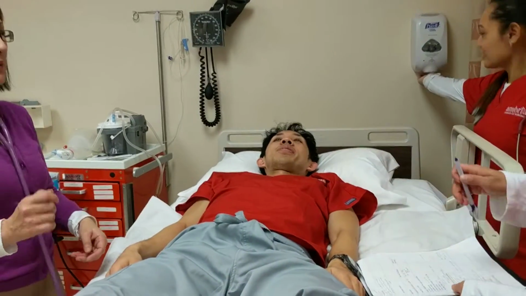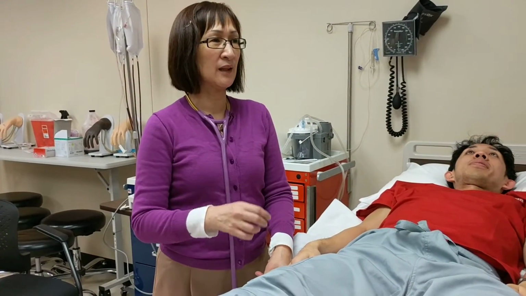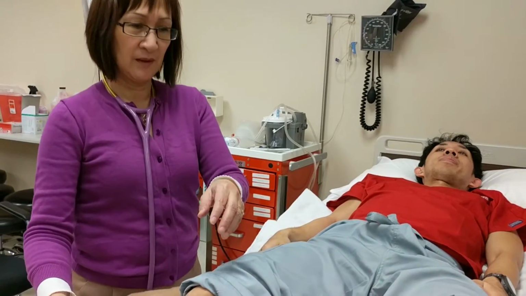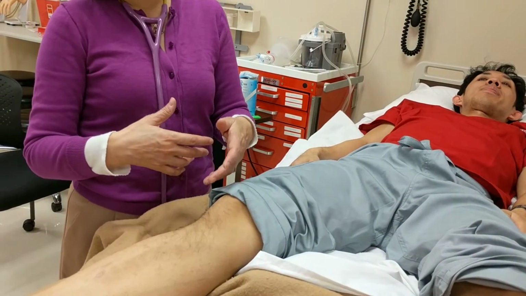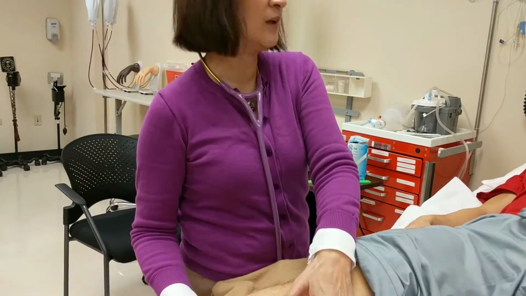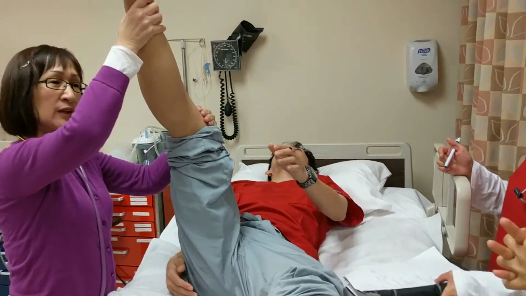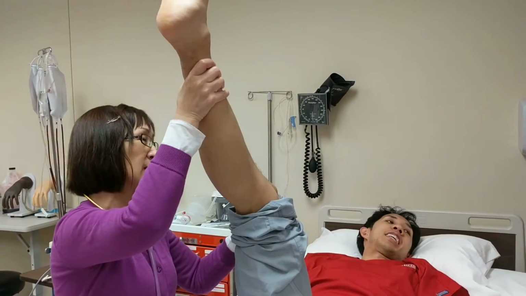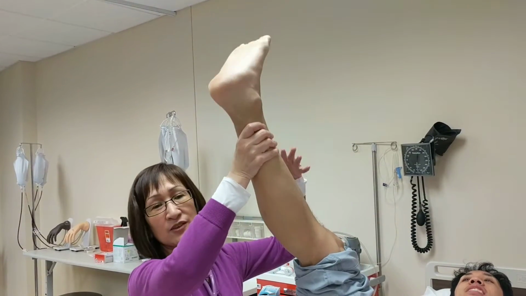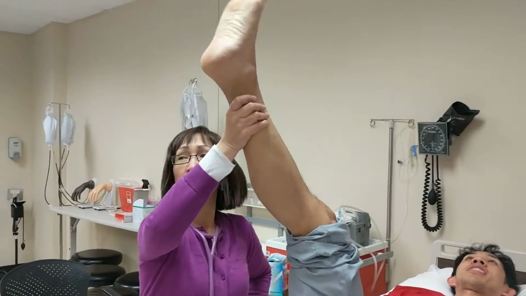Have those pulses. Next, we now do our arterial insufficiency. Okay, so here, like we said, if we have findings of poor circulation, we ask the patient, can you help me? Lift the foot about 6 to 12 inches away from the level of the heart. Flap for a minute.